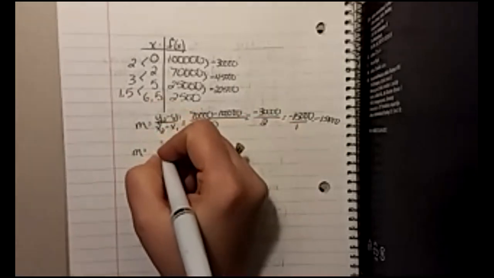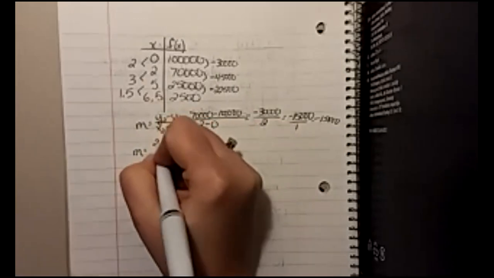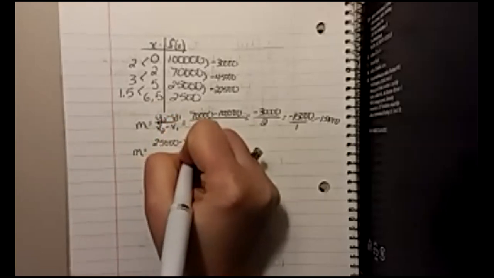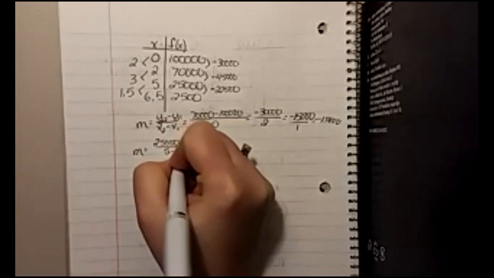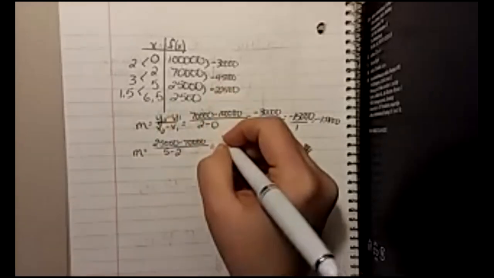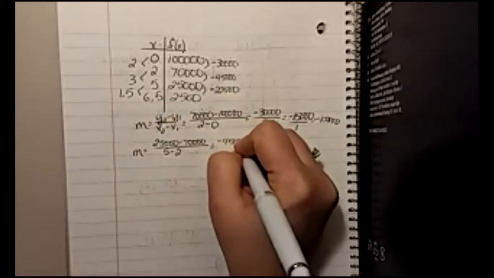My next rate of change is going to be, if you were going to plug in 25,000 minus 70,000 over 5 minus 2. But again, you might have already done the math. It's just that negative 45,000 over 3. But look at that. What is negative 45,000 divided by 3? This simplifies, again, to negative 15,000 over 1, or just negative 15,000.